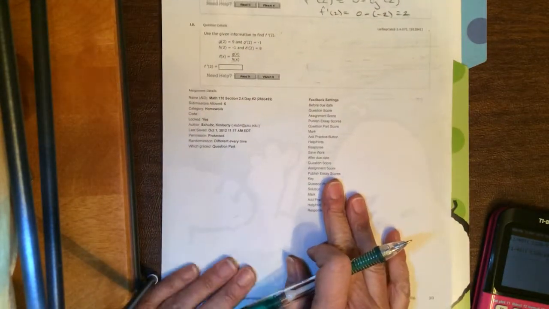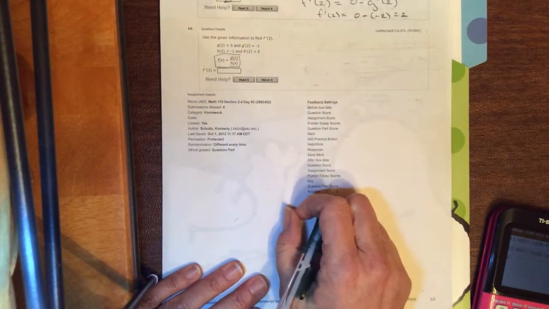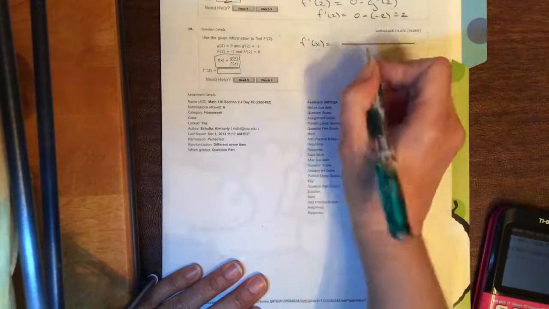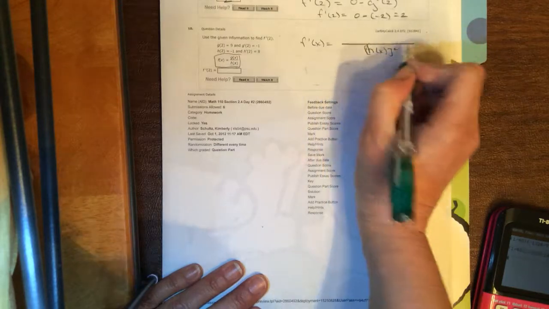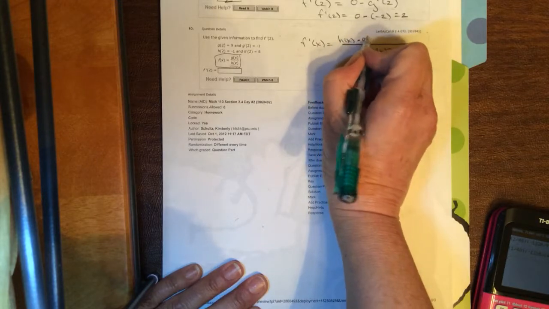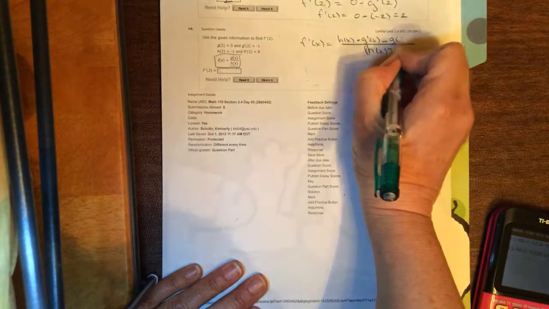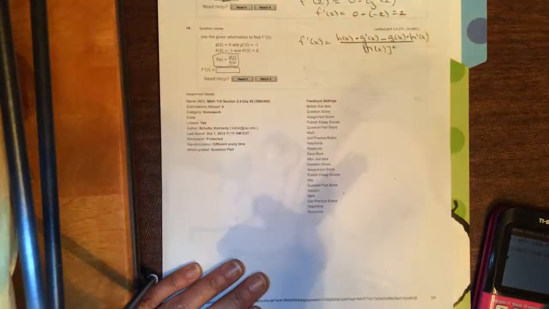But on number 10, which is a lot like the one we did in class, we have a function that is a quotient of two other functions. So now if I want the derivative of f, I need to use the quotient rule. I don't know what h is, but the denominator squared goes in the bottom, and it starts out with the denominator times the derivative of the numerator, minus the numerator times the derivative of the denominator. So that's what the quotient rule tells me to do.